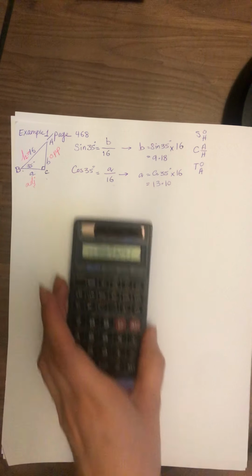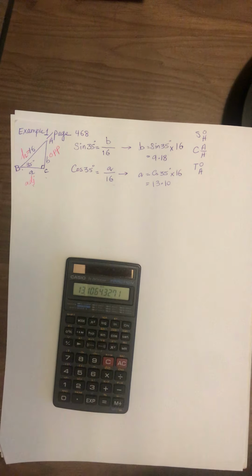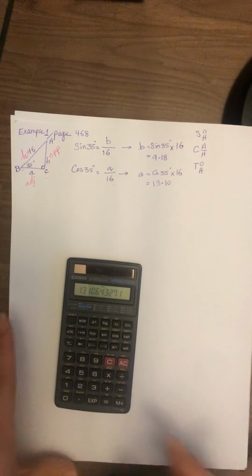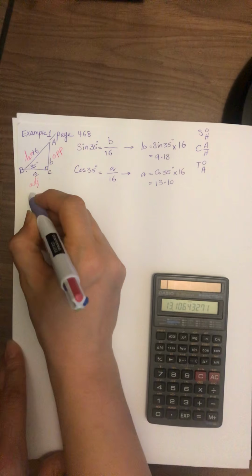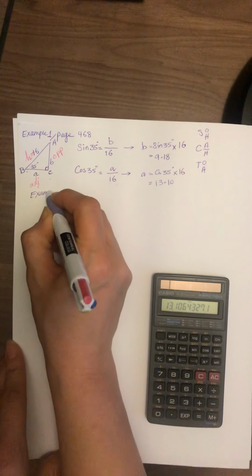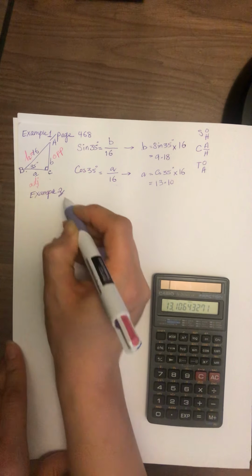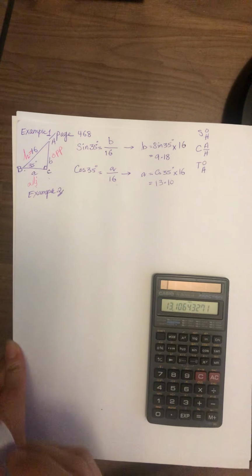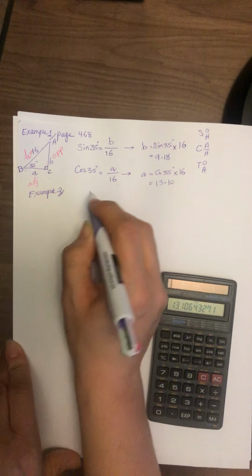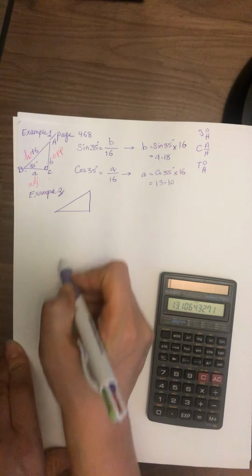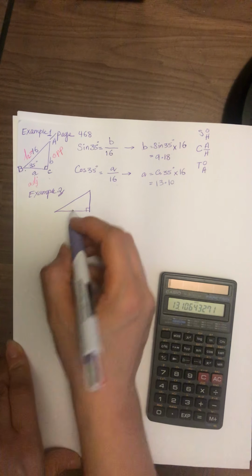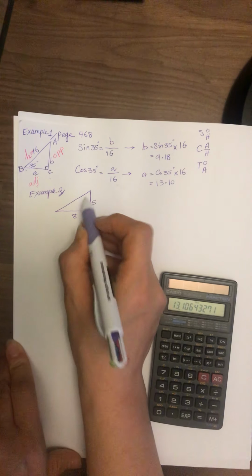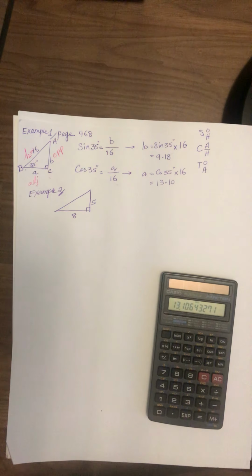I'm going to draw the triangle for example number 2. For example number 2, same page, we do have a right angle triangle, and over here I have this side to be 8, this side to be 5, and the hypotenuse is missing.